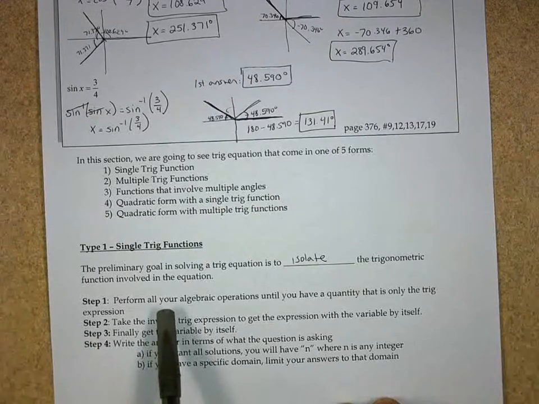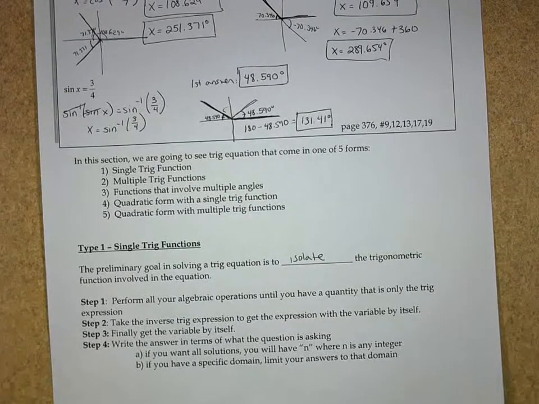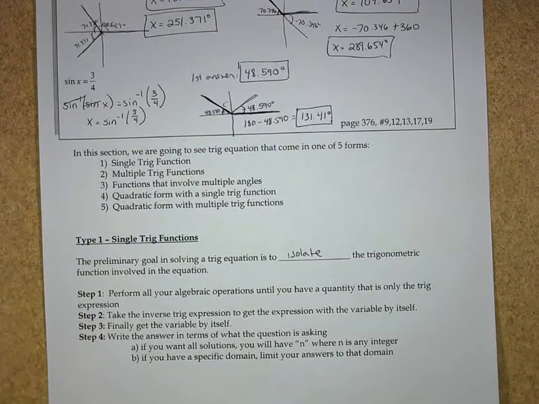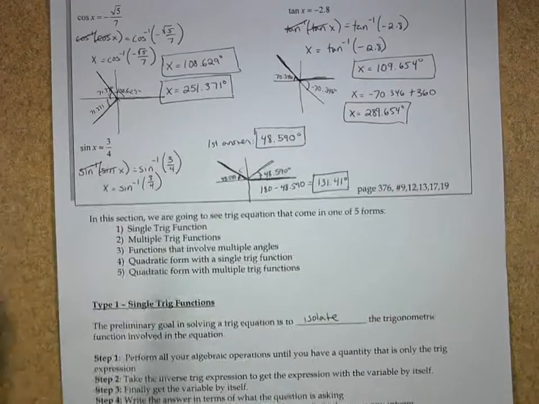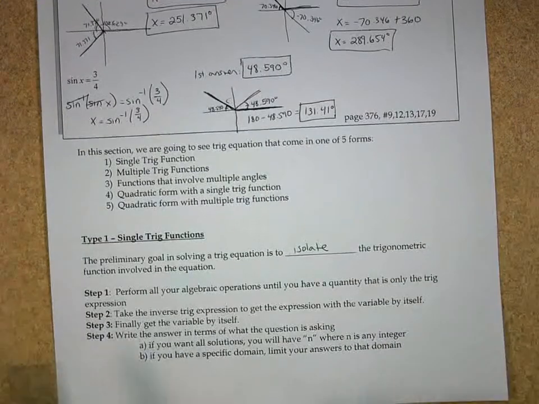First of all, we're going to perform your algebraic operations until you have a quantity that is only a trig expression. In other words, move everything to the other side so that you only have a cosine of x, or a tangent of x, or a sine of x. Step 2, take the inverse trig expression to get the expression with the variable by itself. In other words, you're going to take sine inverse, cosine inverse, tangent inverse, or arcsine, arccosine, arctangent to both sides, just like we did up here with our sine inverses to both sides.